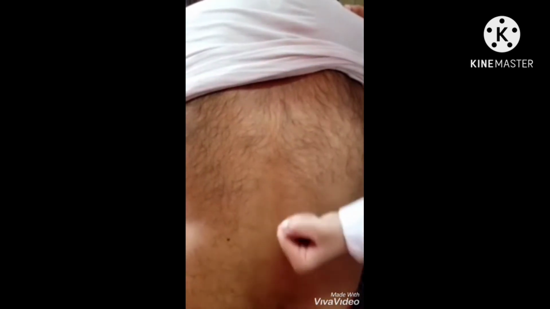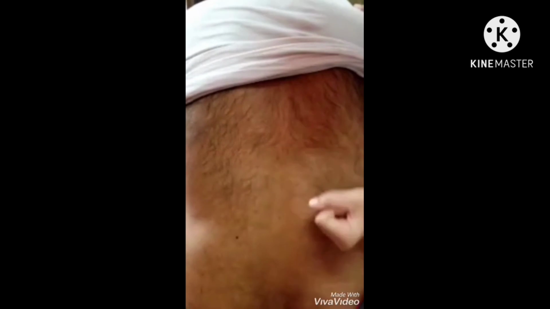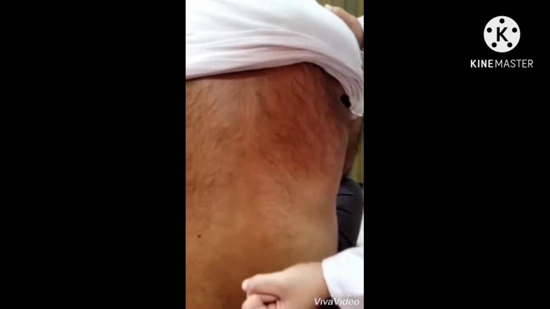Next, ask the patient to sit up and assess for costovertebral angle tenderness seen in pyelonephritis. Place the ball of your left hand on each costovertebral angle in turn and strike it with the ulnar surface of your fist. Normally, there is no tenderness over the normal kidneys.